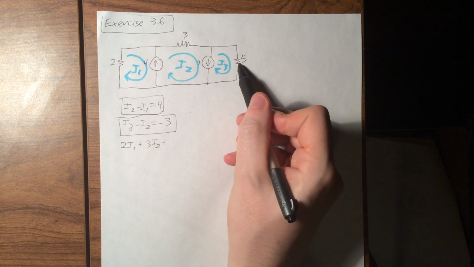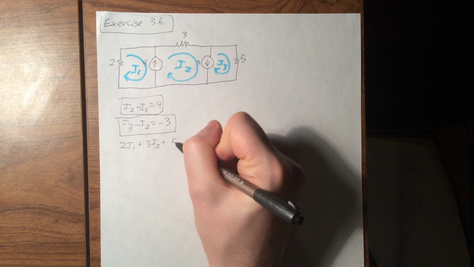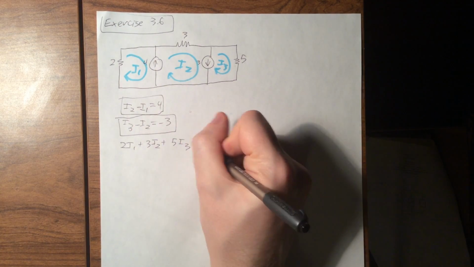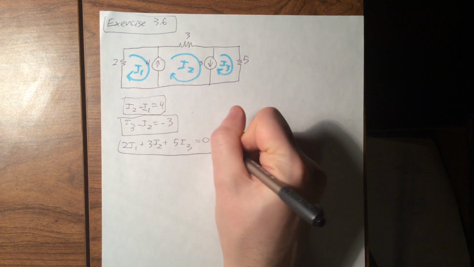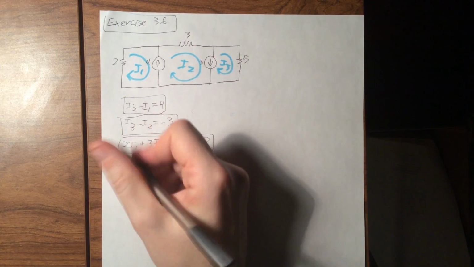Then we're going to have this one over here. This doesn't touch any of the other meshes either. So this is going to be 5I3. And there's no sources coming in here, so that equals 0. That is our third equation. This problem was super simple. So let's pull this out.